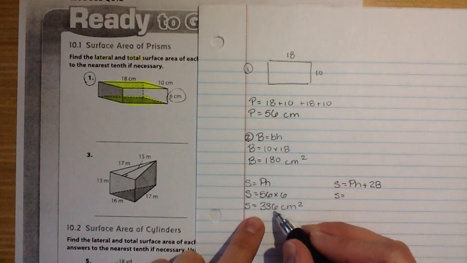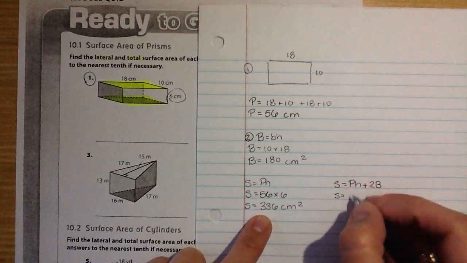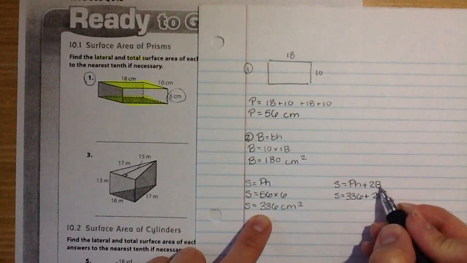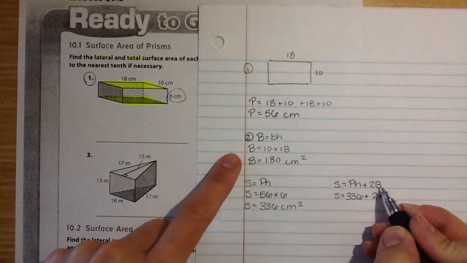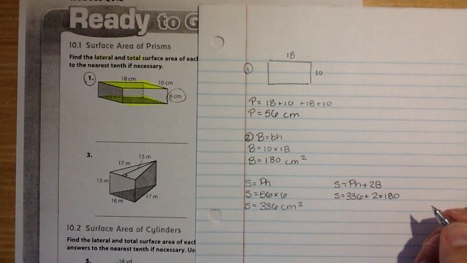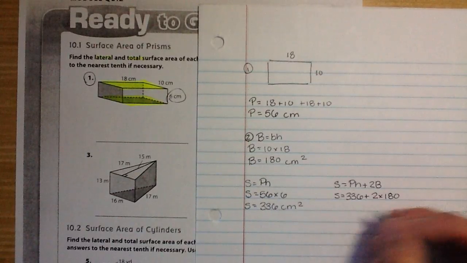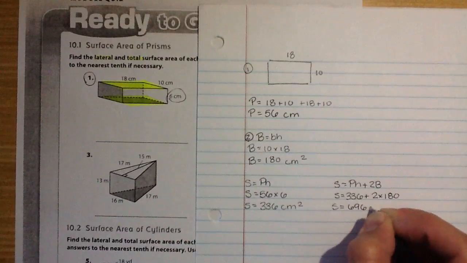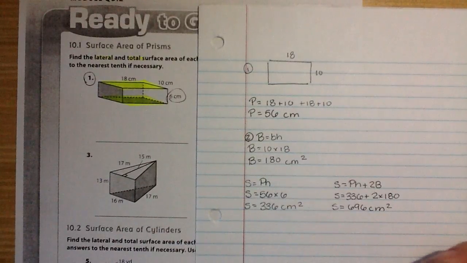And again, like I said, we already did that over here, so we can just carry this number over here. Plus 2 times, B stands for area of the base, which we found up here, so times 180. So total surface area will be 696 centimeters squared. So those should be your 2 answers for number 1.